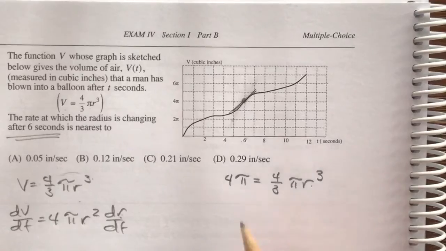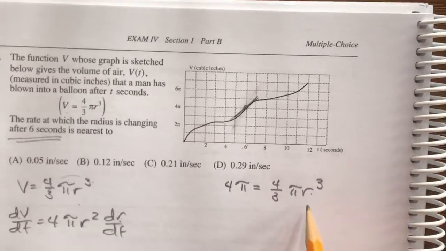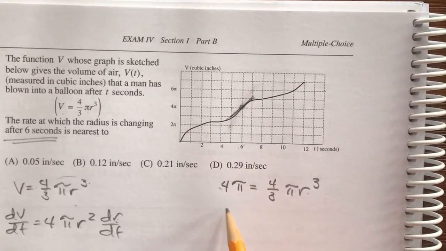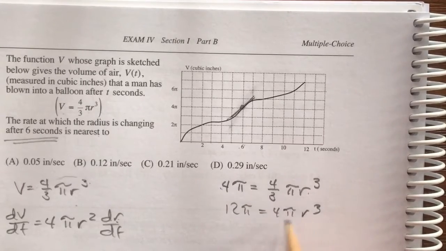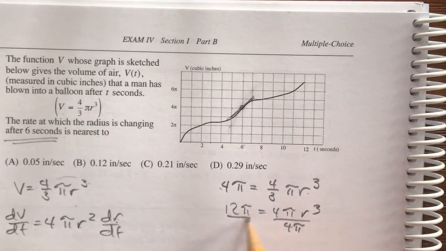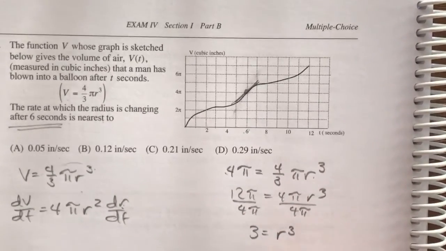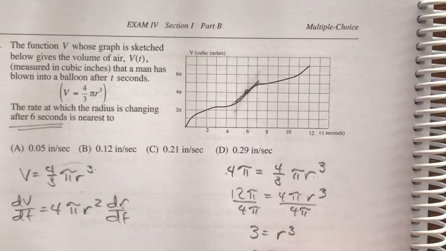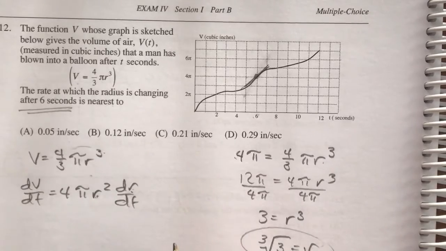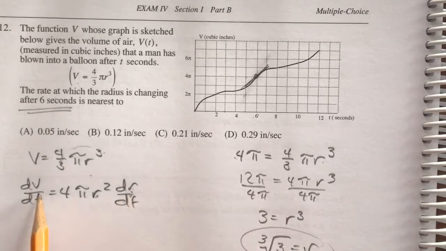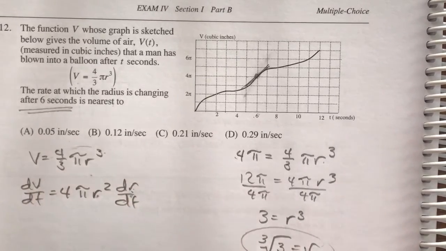So I gotta find R. There's a lot of little steps involved here. So multiply by 3, that gives me 12 pi equals 4 pi R cubed. Divided by 4 pi, I get 3 equals R cubed. I gotta take the cube root of 3. That's my radius. Yeah, cube root of 3. Let's just hold on to that. So I know what the radius is. I still need something else. I need to know what dV/dt is, and that's why this is so tough.